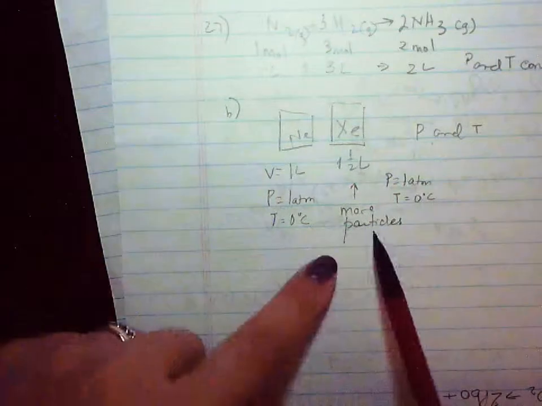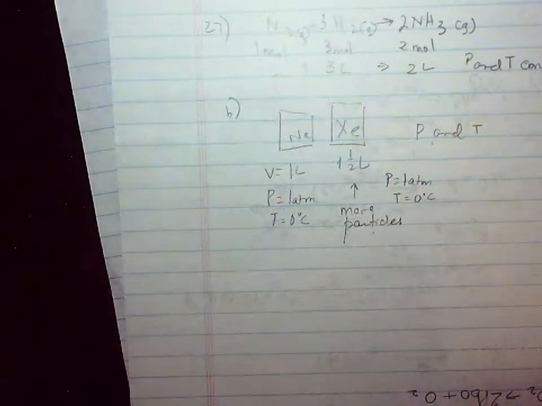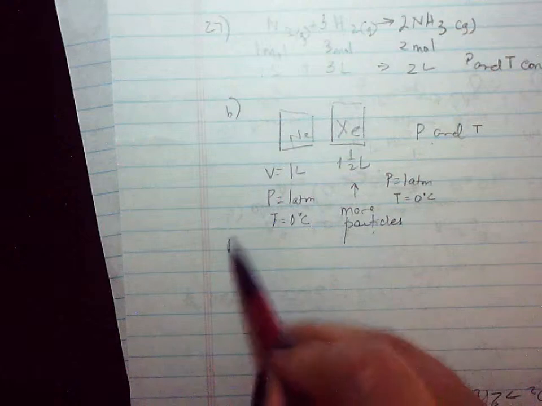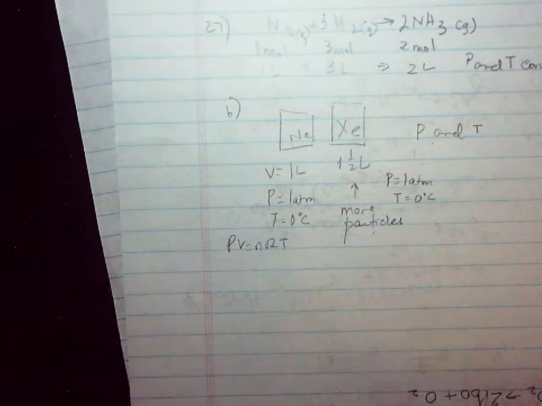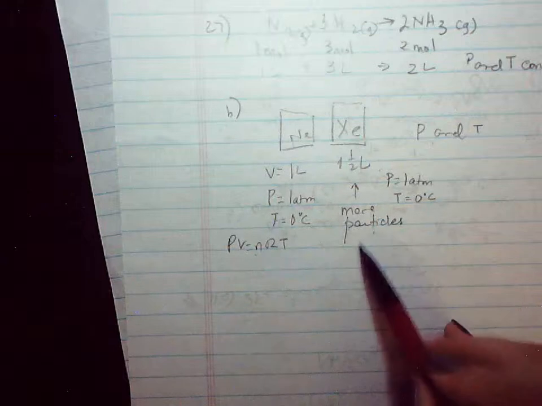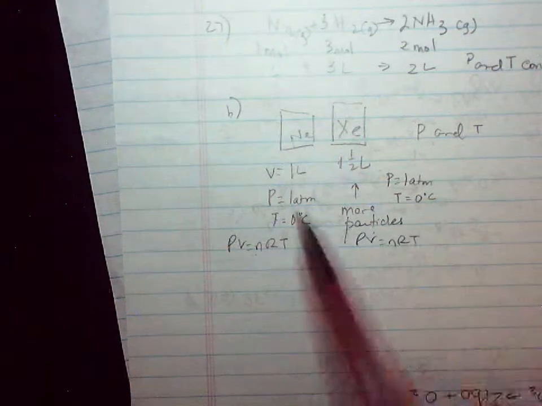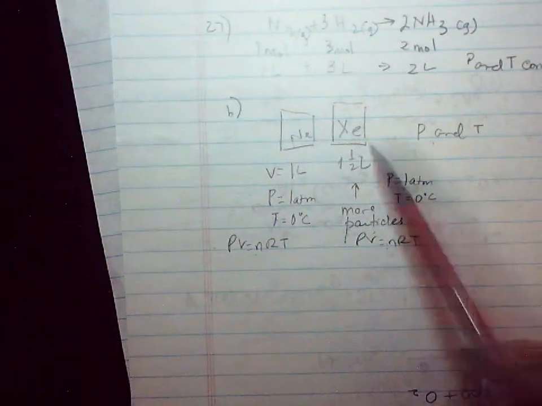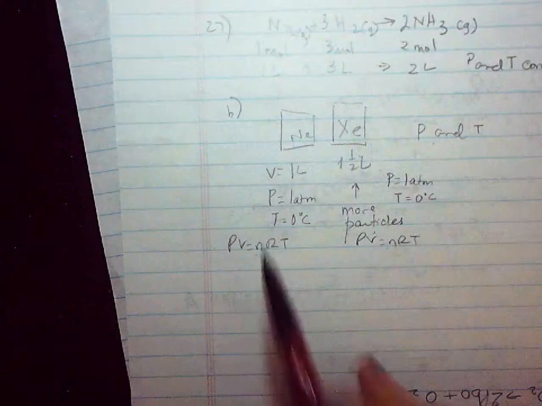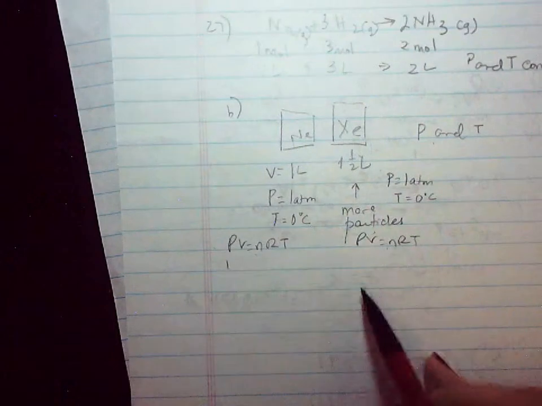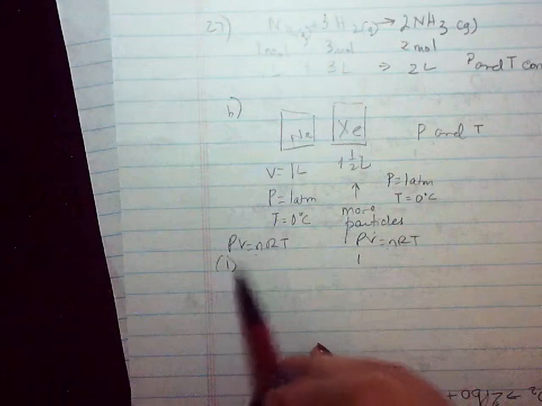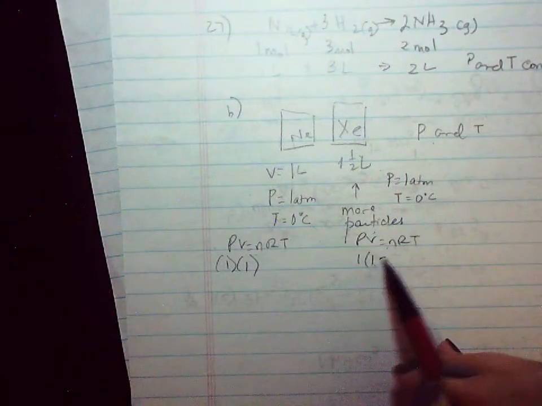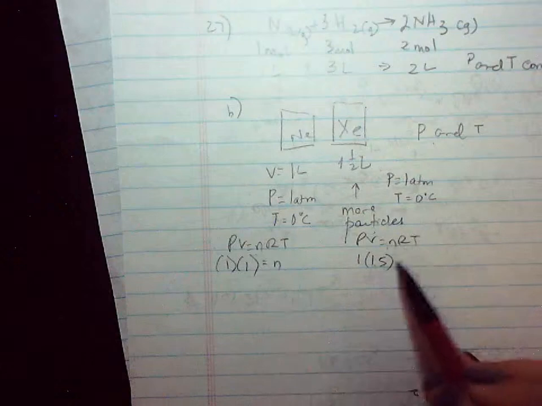How can I prove that there are more particles here than there are there? Is there an equation that I could use to prove that? What equation would that be? PV equals nRT, the ideal gas law. Okay, I could use PV equals nRT over here, PV equals nRT over there. So let's substitute some of these numbers for neon over here, and some of these numbers for xenon over there. All right, pressure, 1. Over here, same. Volume, 1. Over here, 1.5. We get n.